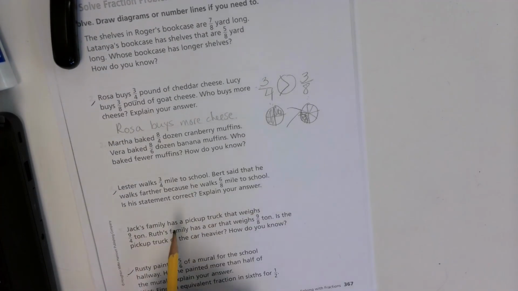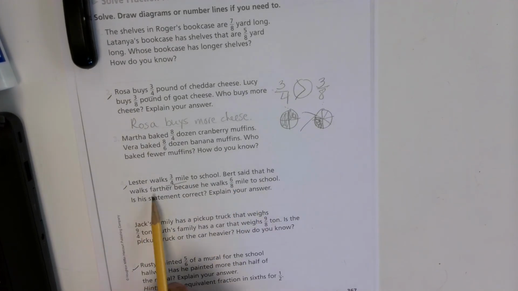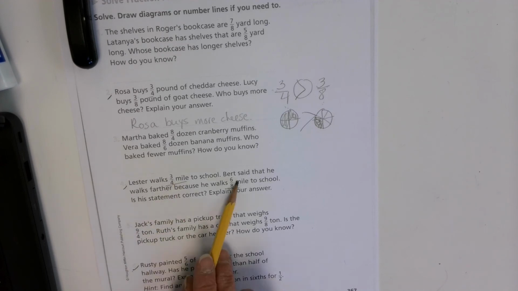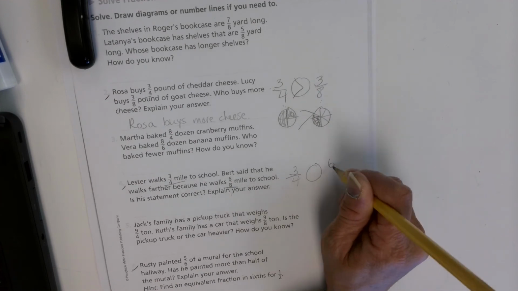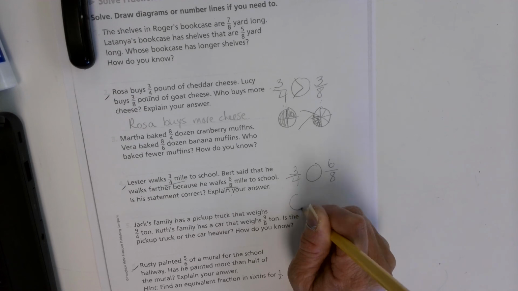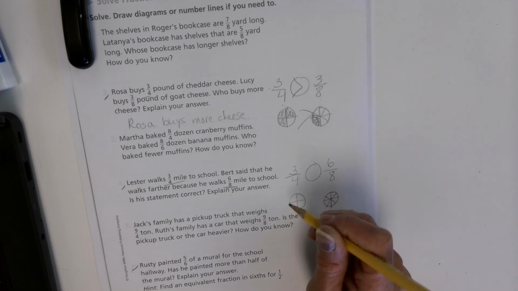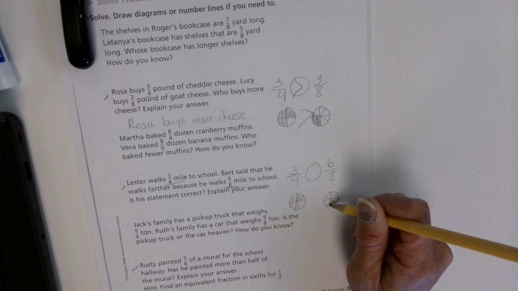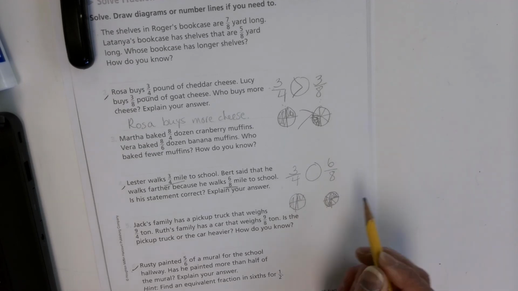Let's look at another one. Lester walks 3/4 of a mile to school. Bert said that he walks farther because he walks 6/8 of a mile to school. Is his statement correct? Well, this is tough because they have different numerators and different denominators. So let's draw a picture. We have 3/4 compared to 6/8. So you could divide it up, this one into 4ths, this one into 8ths. Here's my 3/4. 1, 2, 3, 4, 5. Here's my 6/8. Uh-oh. What do you notice?